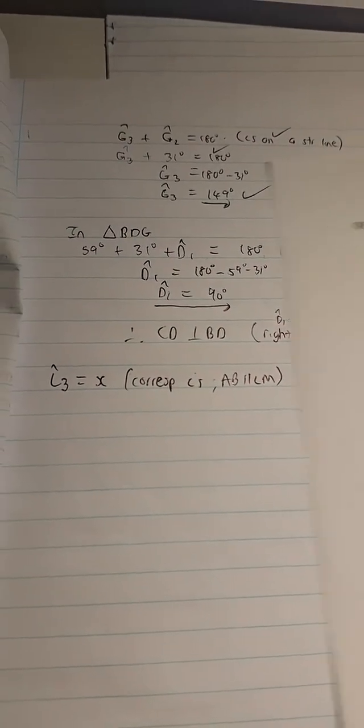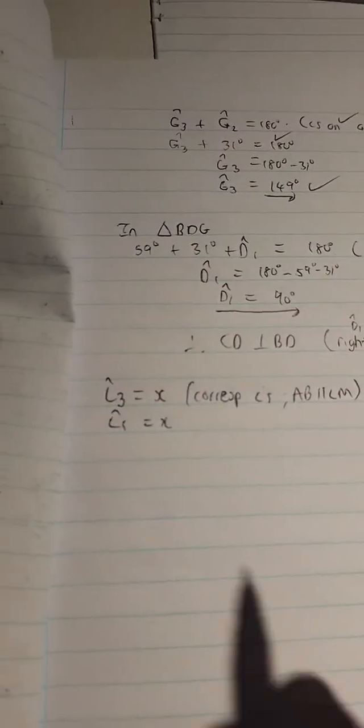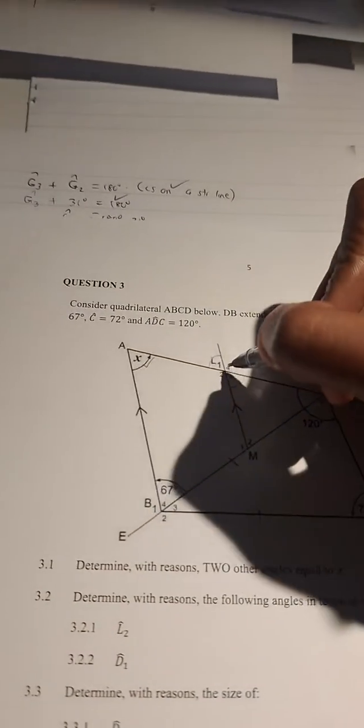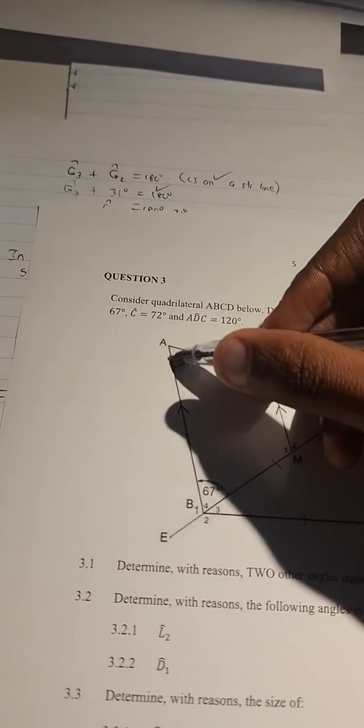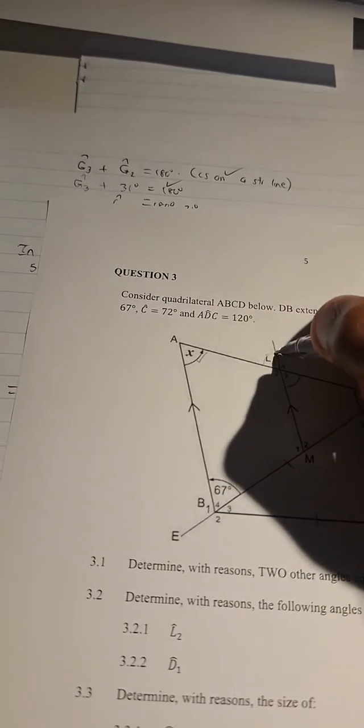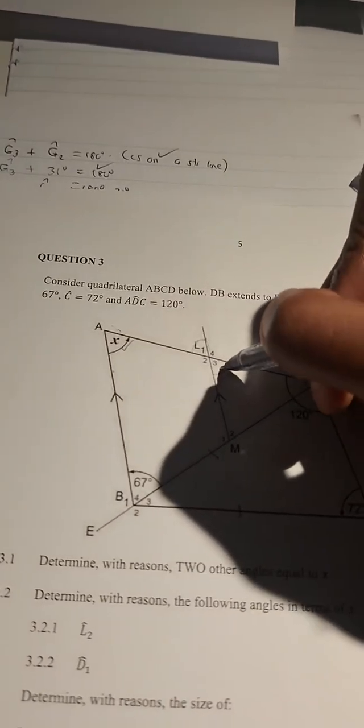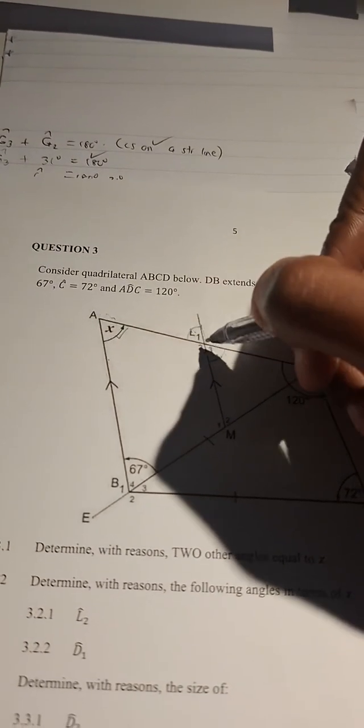Okay. Now after that, you can also say angle L1 is equal to x. If you first identified angle L3, you will say angle L1 is also equal to x. Why, guys? Some of you can see the Z, right? The Z effect. Look at that Z shape. There it is. This angle will be equal to that one.